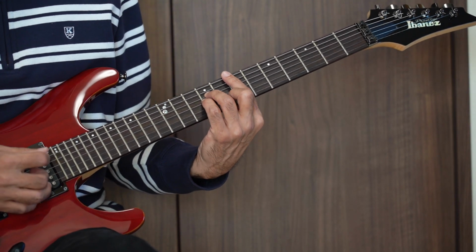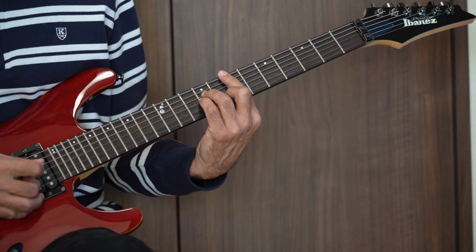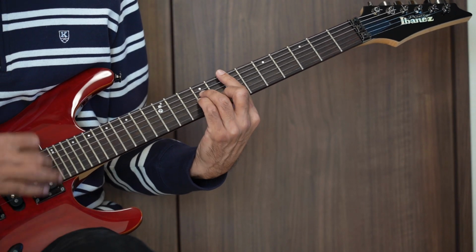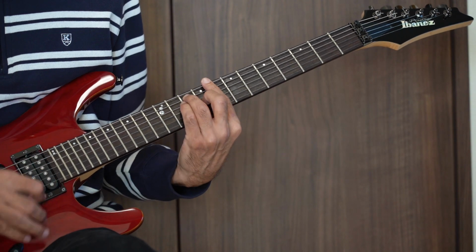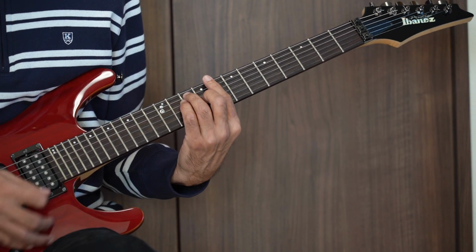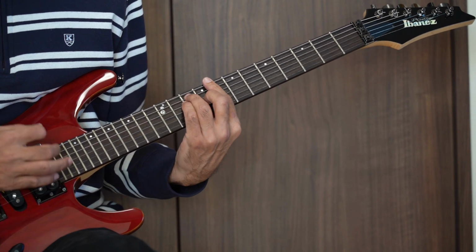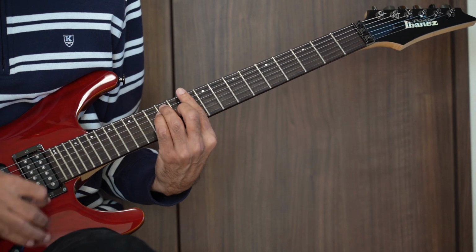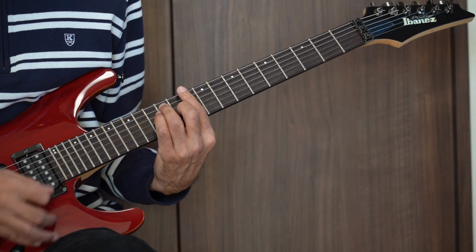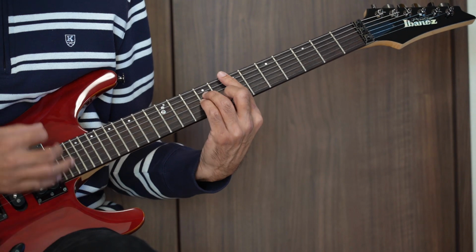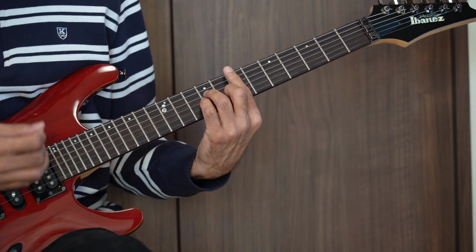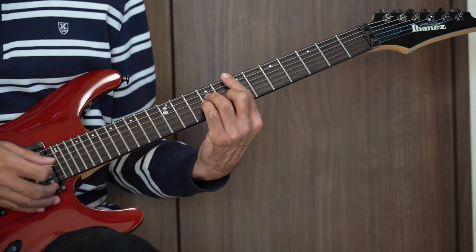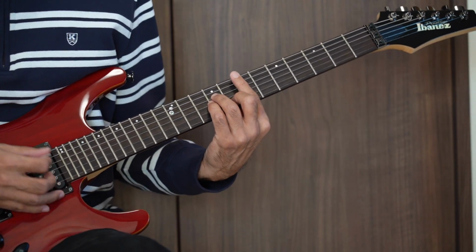First time there will be a backing guitar coming in when we play 1 and 2 and 3 and 4, and 1 and 2 and 3 and 4, and so first time there is a second guitar which comes in.